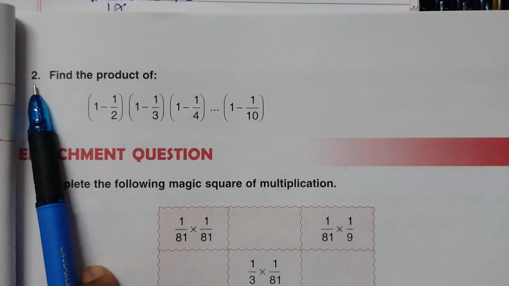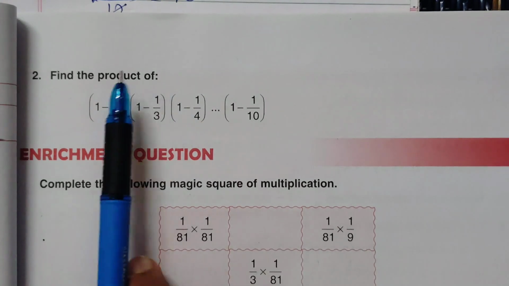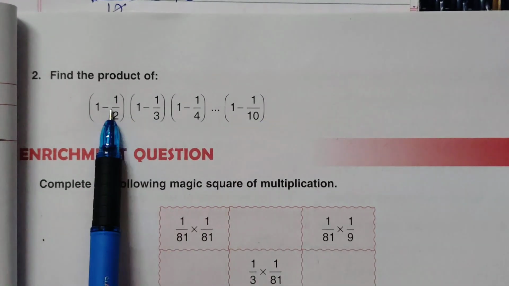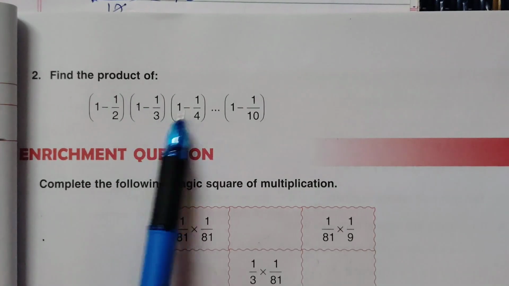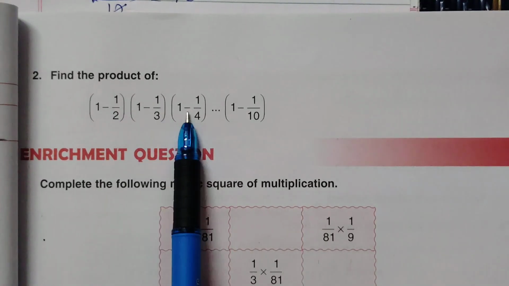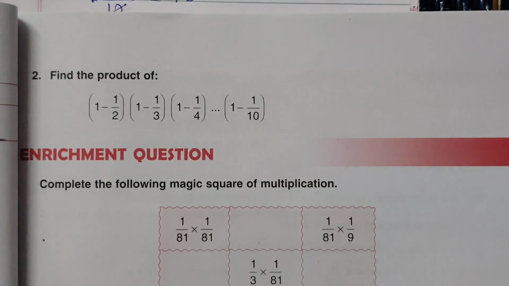Now we will start question number 2 of HOTS of chapter 2. Find the product of, product means multiplication. So we have to multiply all these numbers. Okay, see in the bracket they have given 1 minus 1 upon 2, same here, continues up to 1 minus 1 upon 10. So we have to solve these brackets and then we have to multiply and find the product of it. So let's start.